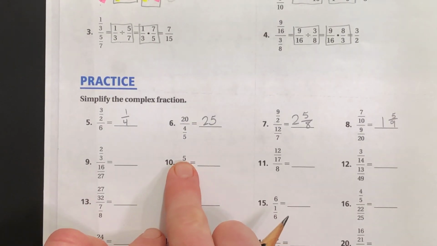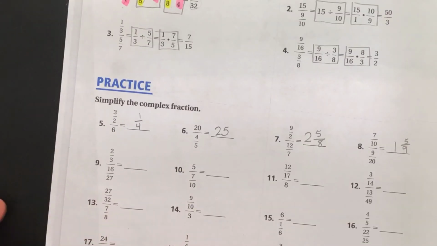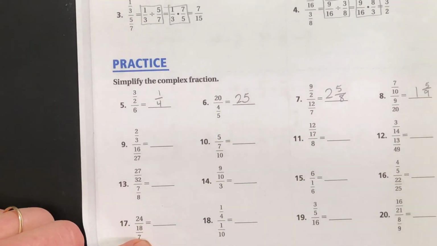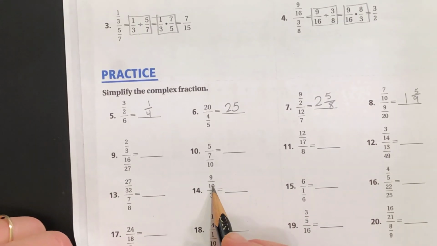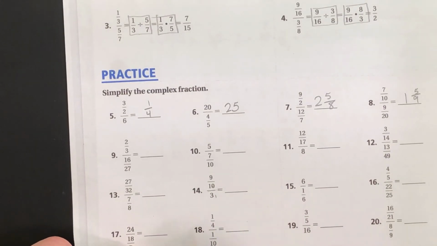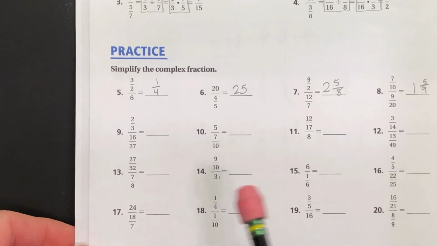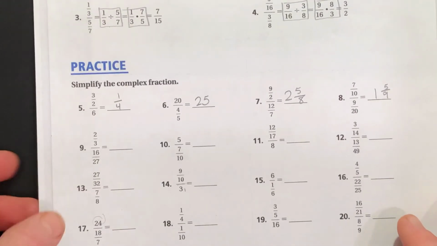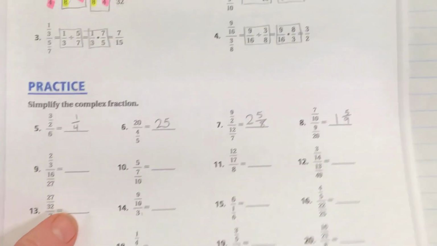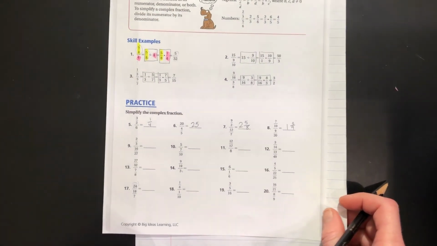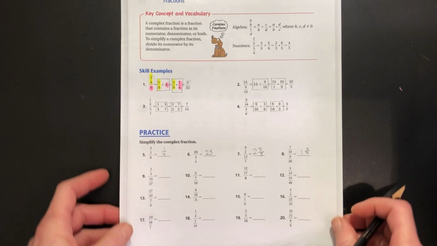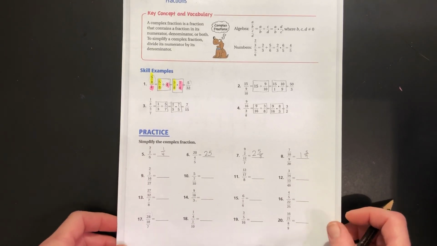Number 10 is 5 divided by 7/10. And number 14 is 9/10 divided by 3. So make sure when you get to those with the whole number, you've got 24 divided by 18/7. When you get to ones with the whole number, make sure you remember to convert them to fractions before you divide. It's kind of fun. You don't usually see fractions like this, but you do actually see them, just not that often.